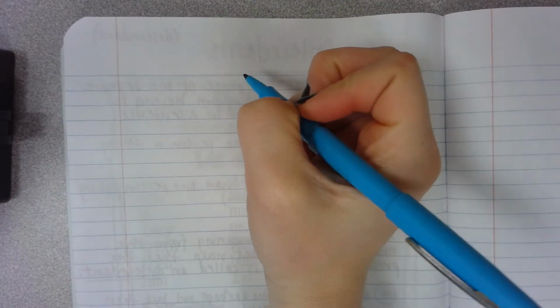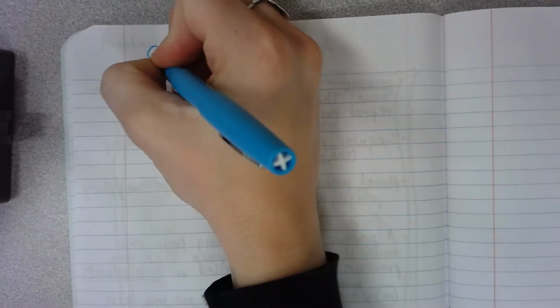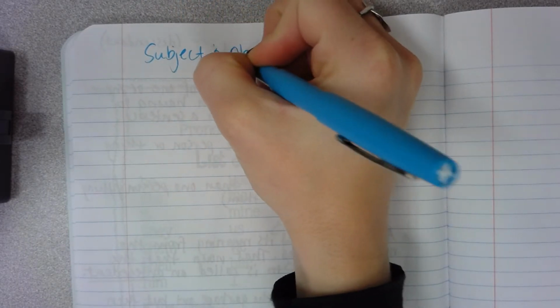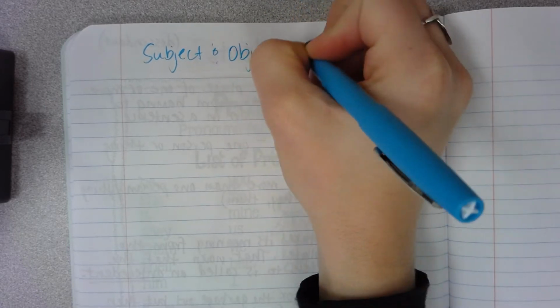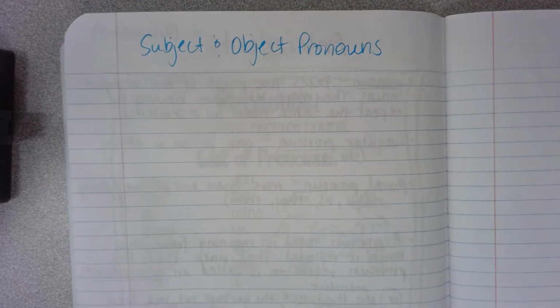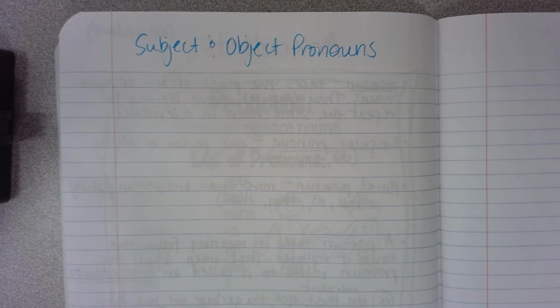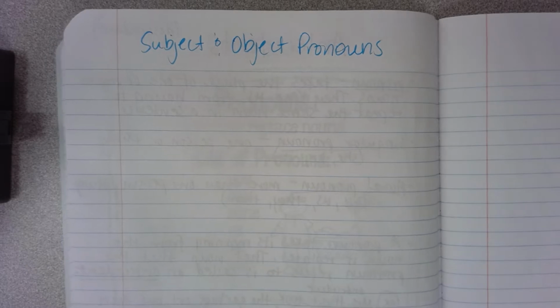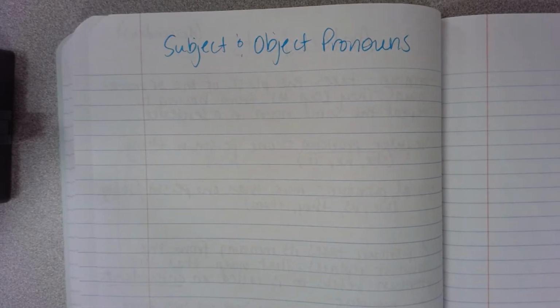We are going to be talking about subject and object pronouns today. So subject and object pronouns. One thing we do actually have to look at before we start talking about subject and object pronouns.